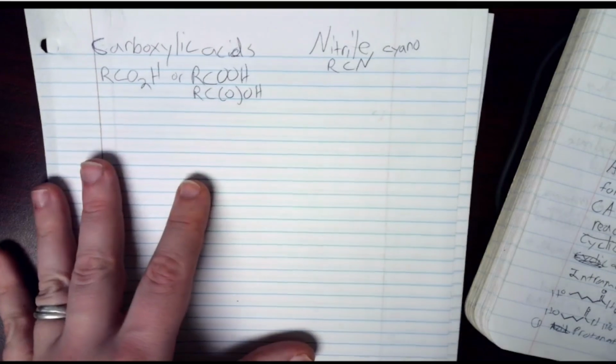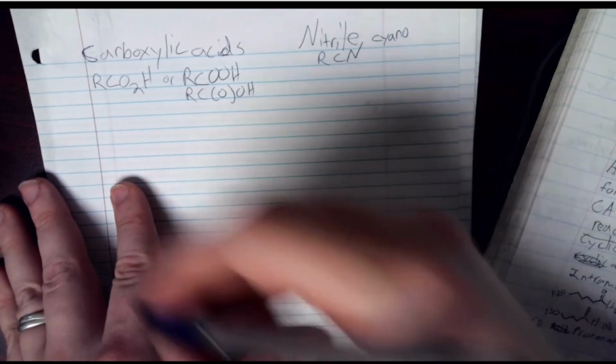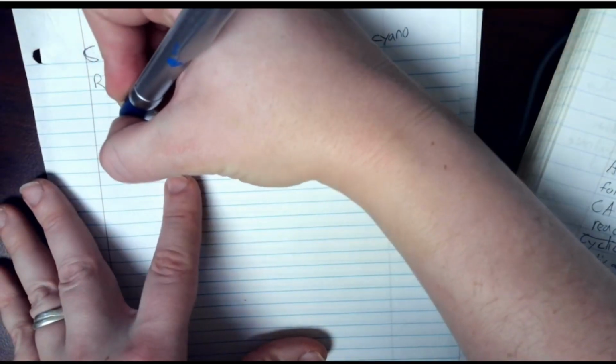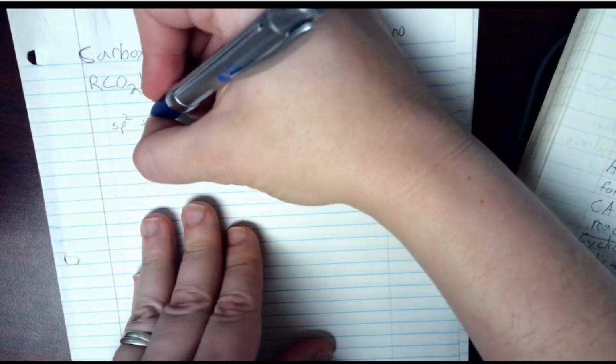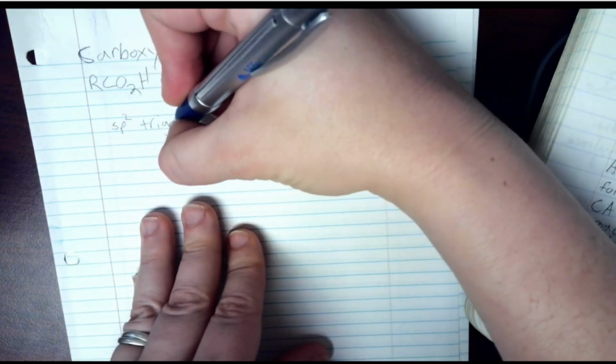So we already know some properties of carboxylic acids. We know these guys are sp2 hybridized, which makes them trigonal planar.